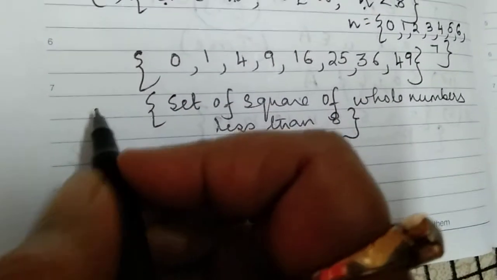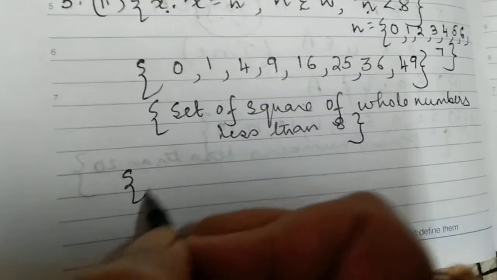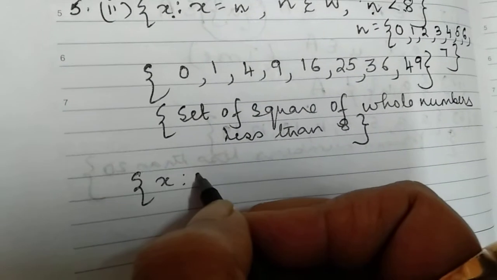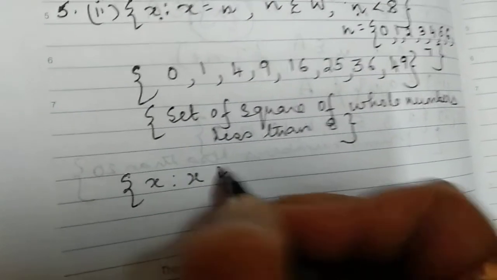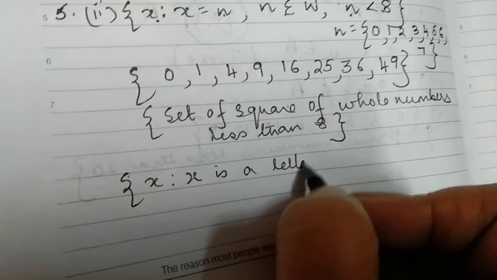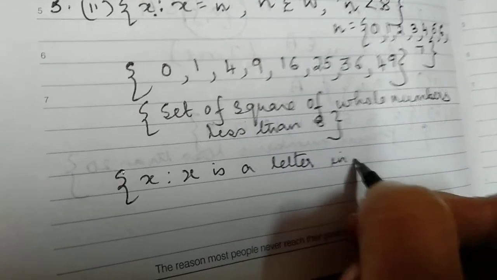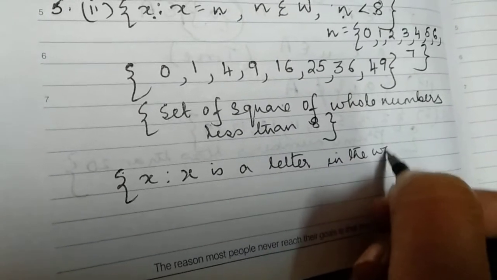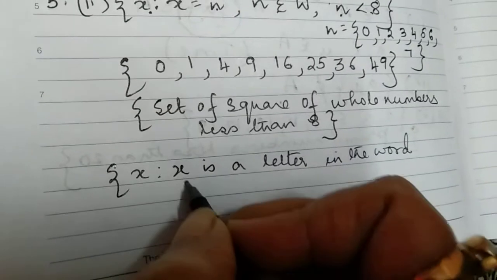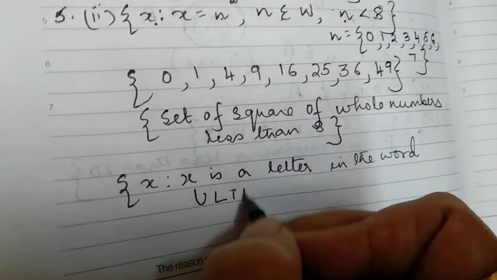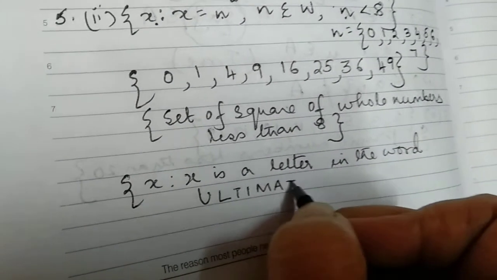Now, if I move on to the fourth part, it is given that it comprises of the element x, where x is a letter in the word ultimatum.